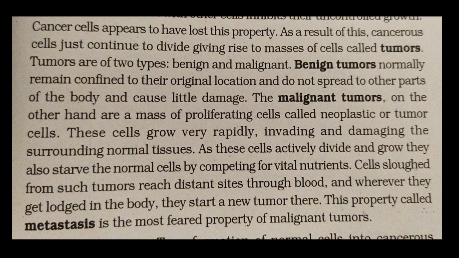Cells lost from such tumors reach distant sites through blood, and wherever they get locked in the body, they start a new tumor there. This property, called metastasis, is the most feared property of malignant tumors.